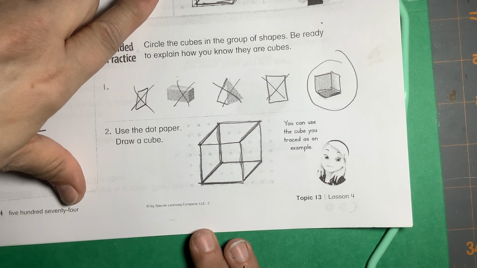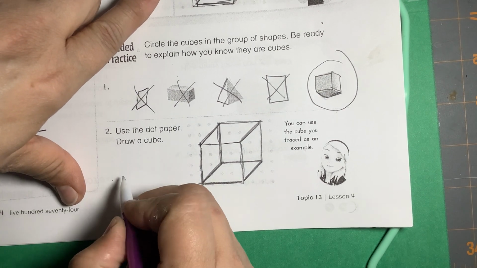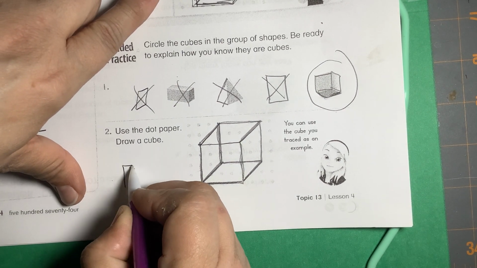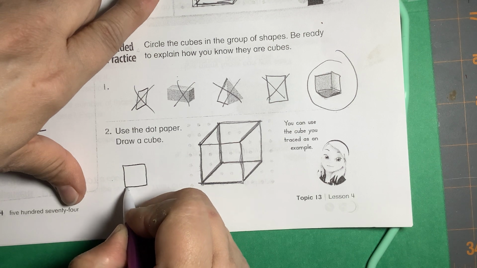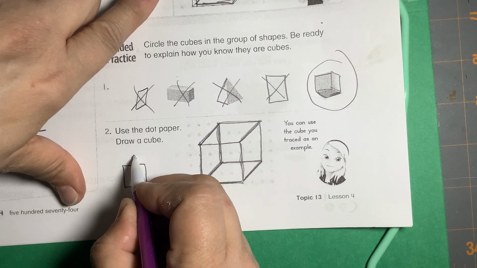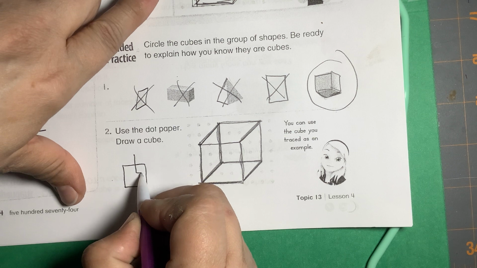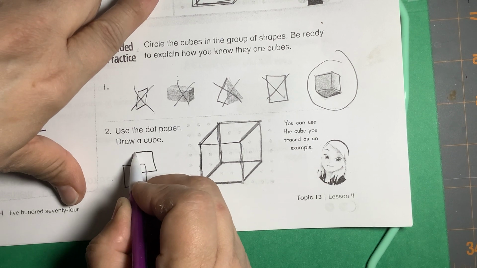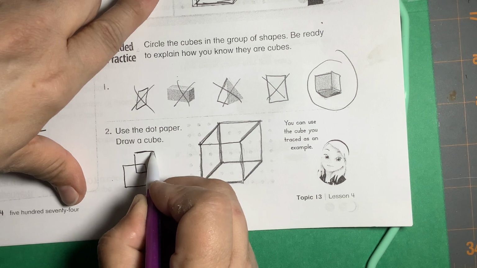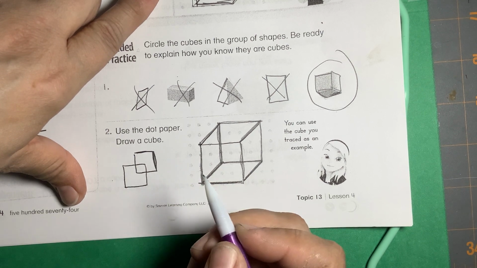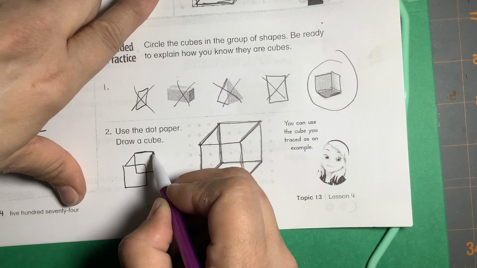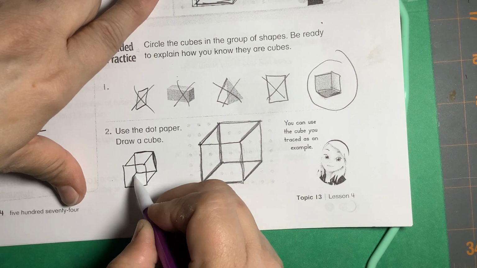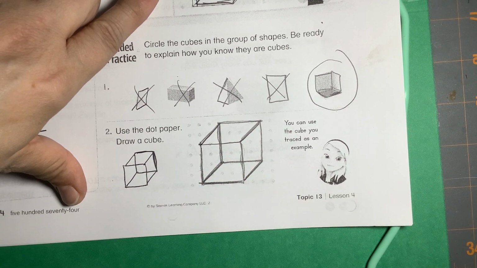And if you wanted to do a cube without the paper, what you would do is draw a square like this. And then you would draw another square up here so that you have a little square in the middle. Okay, it's kind of hard to draw straight lines. And then you would connect them. Connect the corners and you have a cube.